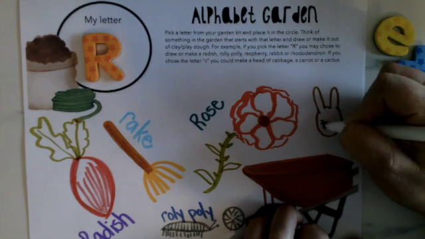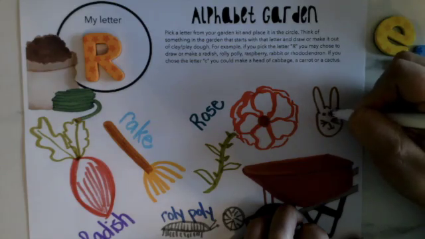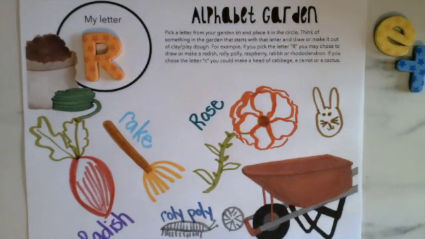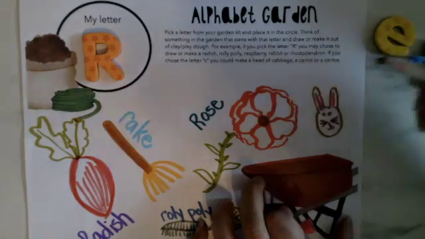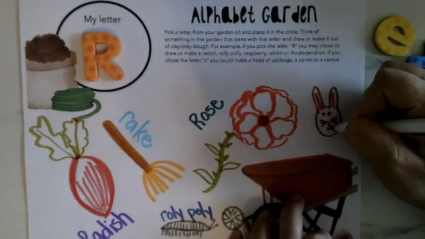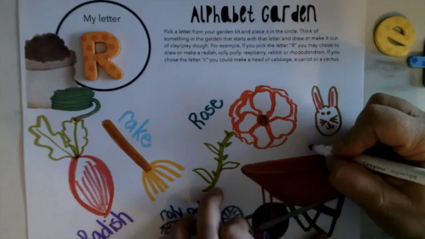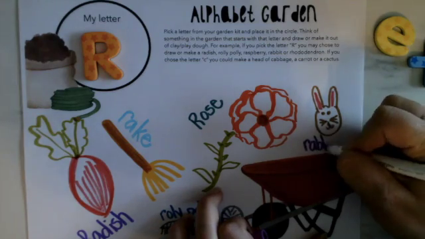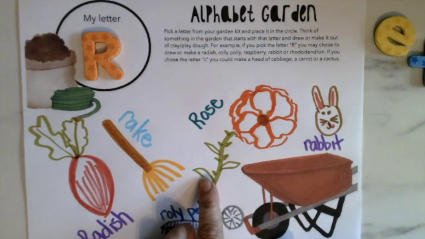They've got these little whiskers. They've got those big ears. Okay, a rabbit. Rabbits, they often will be in the garden, right? Just like Mr. McGregor's garden with Peter Rabbit. Maybe I'll make his mouth a little pink. Okay, so rabbit. We spell rabbit R-A-B-B-I-T. Rabbit. All right, so we've done a ton of things in the garden that start with the letter R.